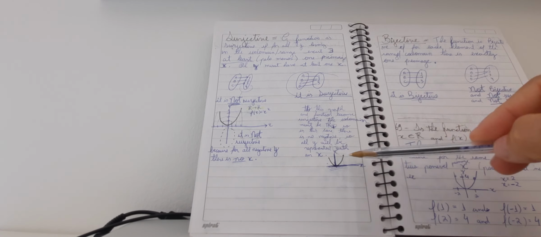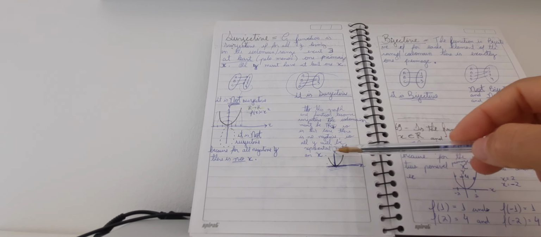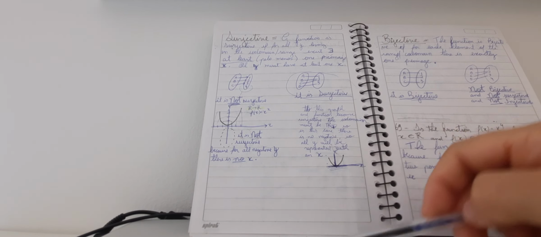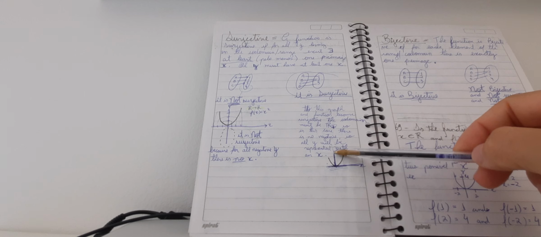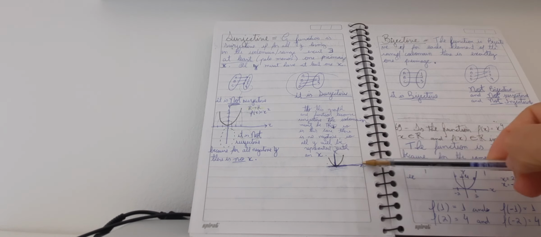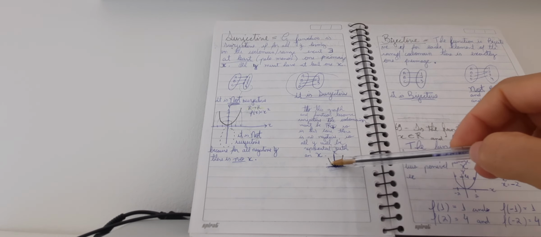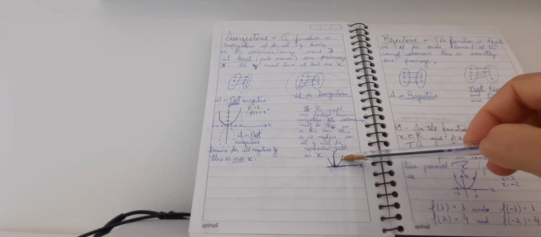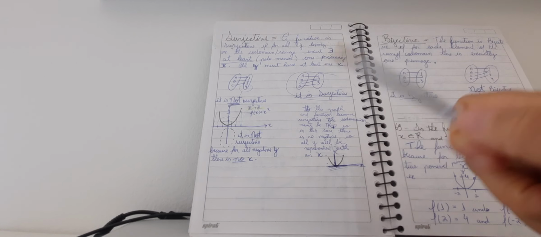So all values of y will have an x. So it's surjective because they have at least one x. Look, they repeat. So they are not injective, but they are surjective.